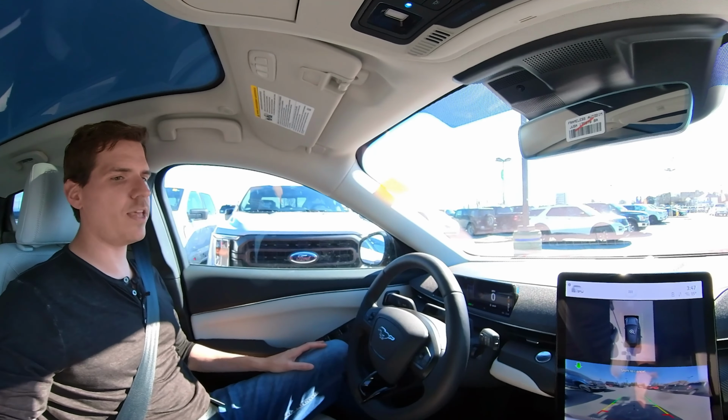Next up, we've got our phone list, and as you can see, we don't have any phones currently connected, and connecting a phone is very straightforward. We're going to start off on the iPhone side of things. One of the cool things is that this system has wireless Android Auto and Apple CarPlay, but we'll get to that in a second. Firstly, all we're going to do on our phone is make sure that Bluetooth is turned on, and we're going to go add phone.